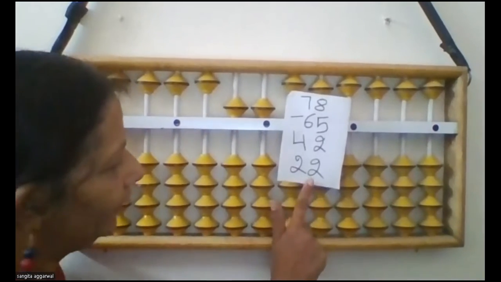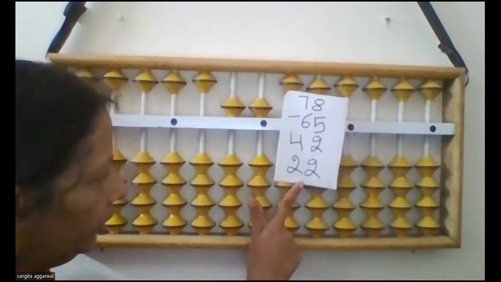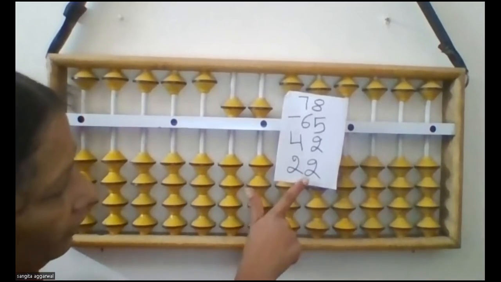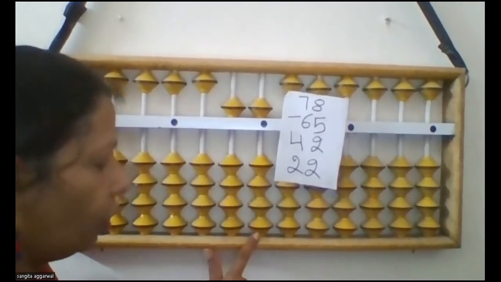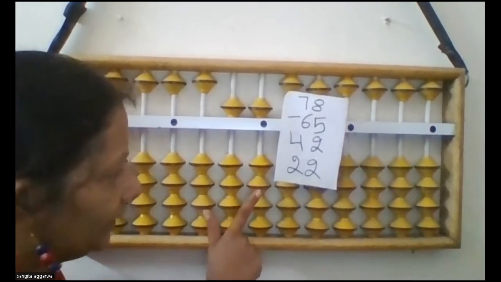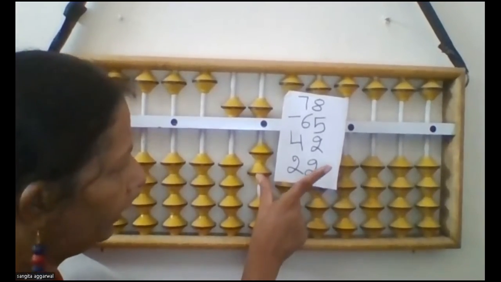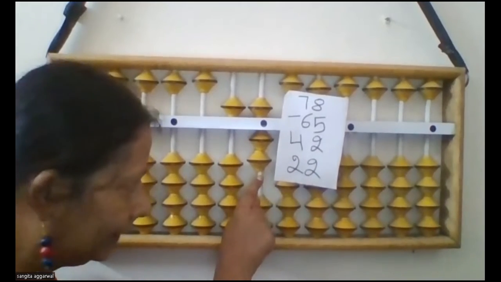Now you see add 22. Now you look here, this is again important. See, now you have to do add 2 on the ones rod. But now beads are available here. So here you will do add 2 directly.